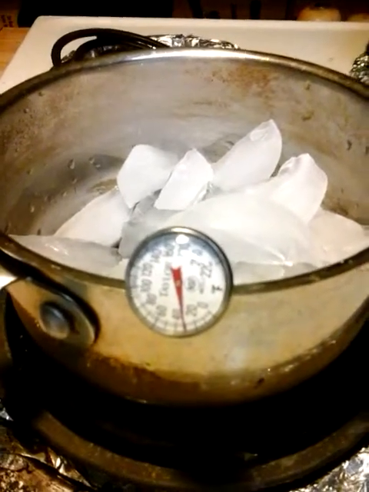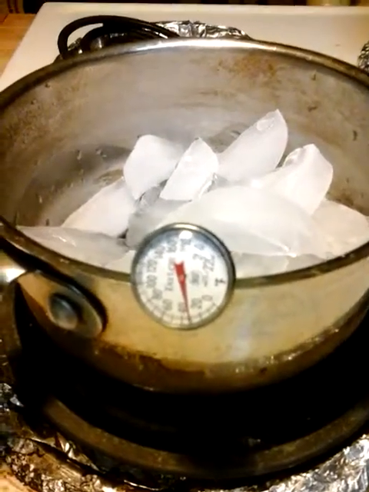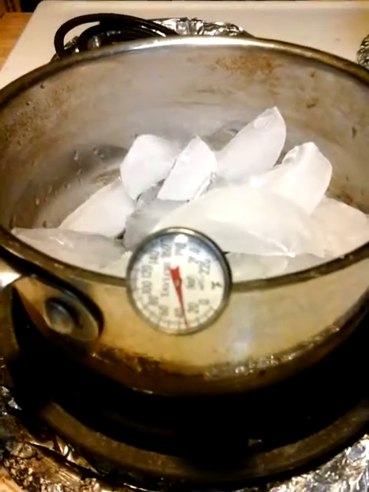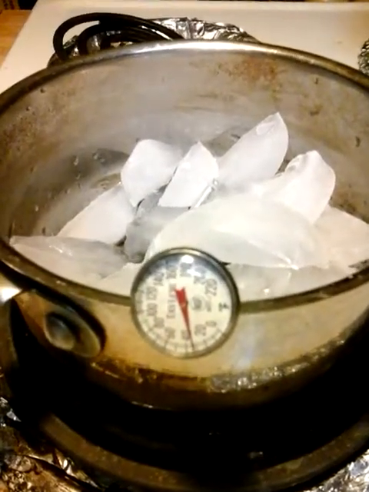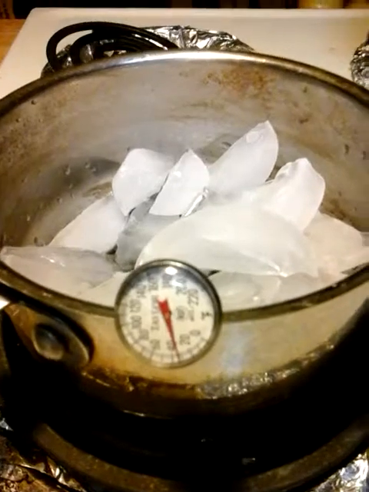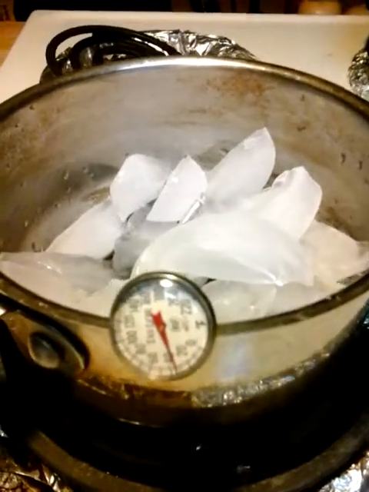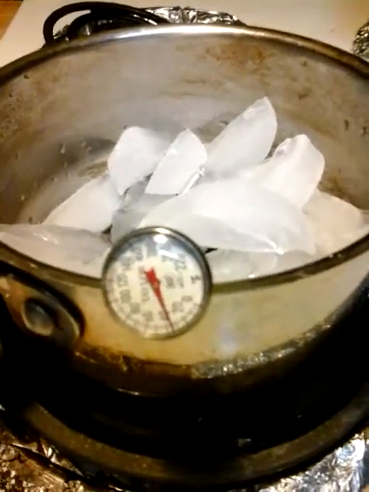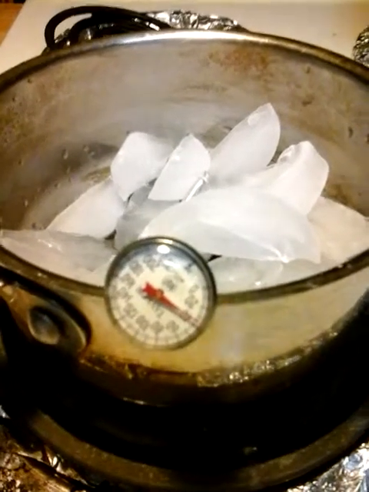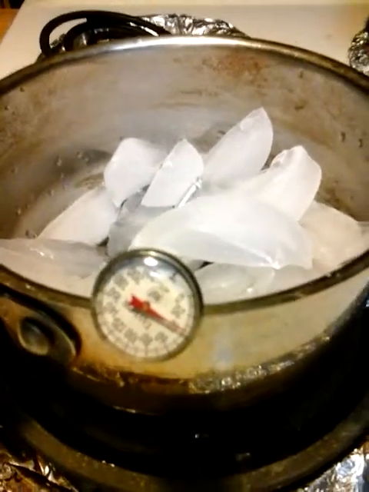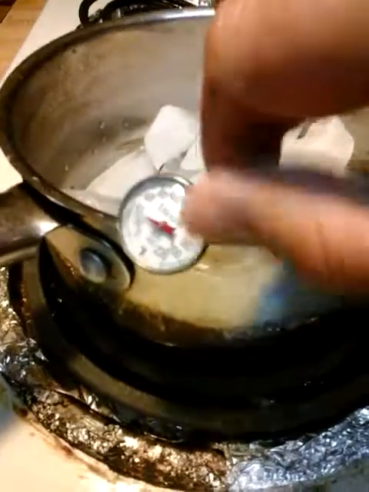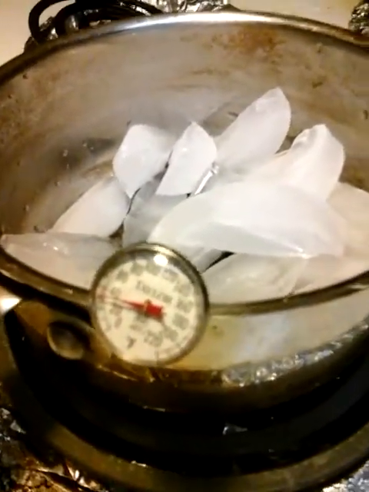Alright, but it requires, like I said before, 144 BTUs to change a pound of ice to liquid. So in this case, pretending I'm adding heat from conduction, not radiation, changing requires 144 BTUs.